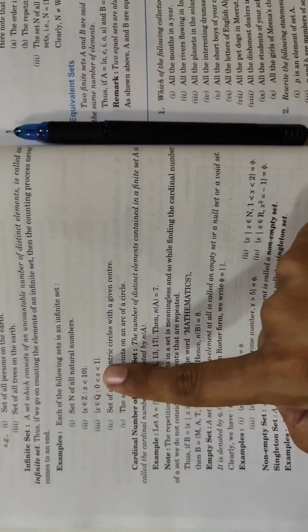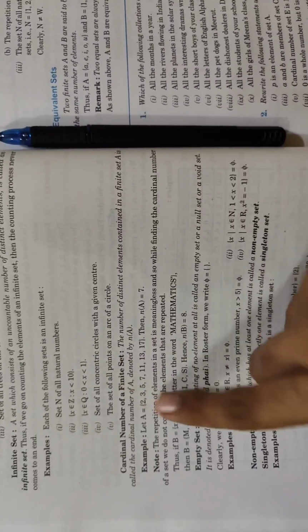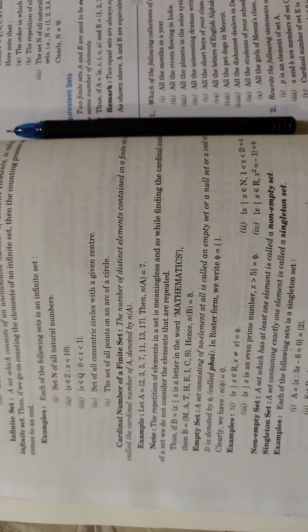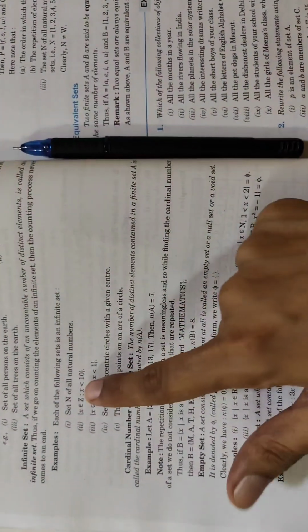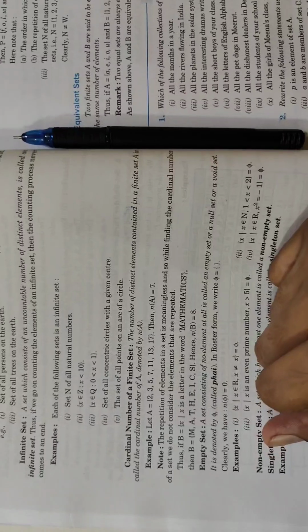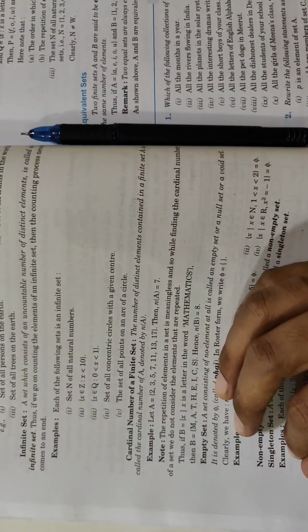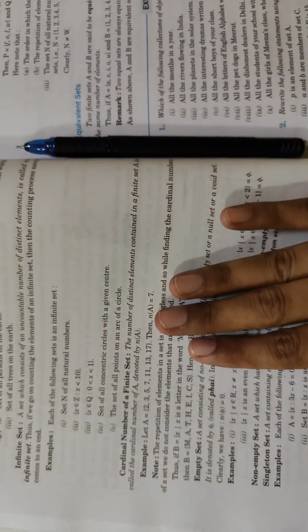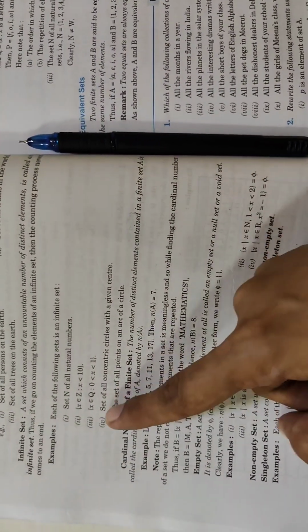Okay, so here we'll see examples of infinite sets. All natural numbers. So there are infinite numbers. There is no end in the counting of numbers. So we can't stop. So this is infinite. Integers less than 10. So this is also infinite because integers include negative numbers. So there are a lot of negative numbers where we can't stop.